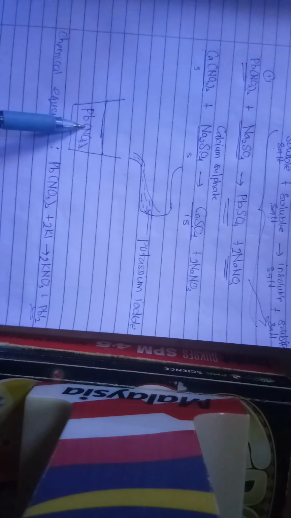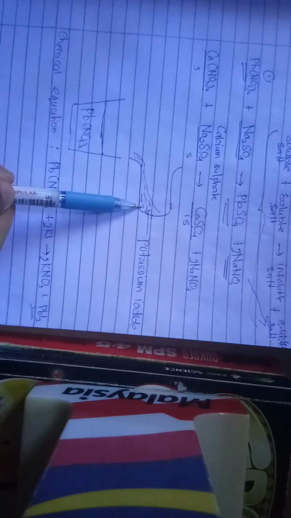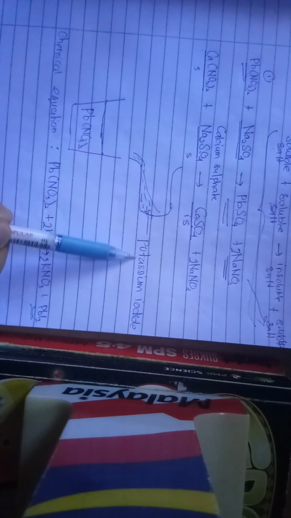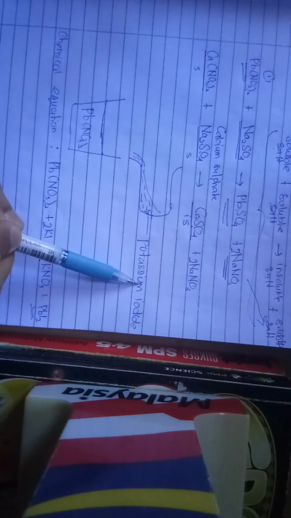So this is my insoluble salt. Here I put my soluble salts, lead nitrate. How do I know it is soluble? All nitrates are soluble, and potassium iodide is soluble. Why? Because potassium is group 1, and all group 1 salts are soluble.